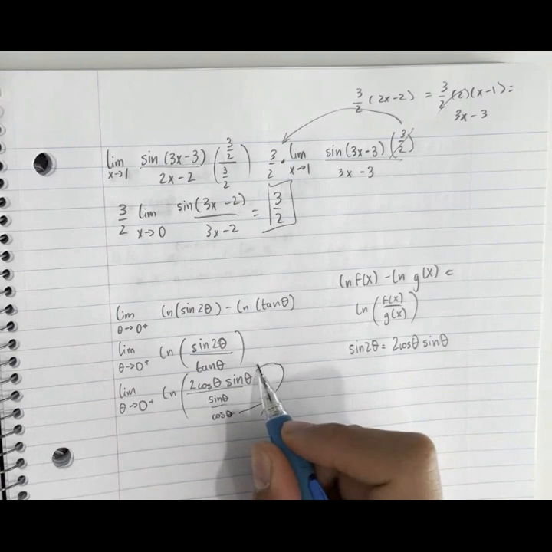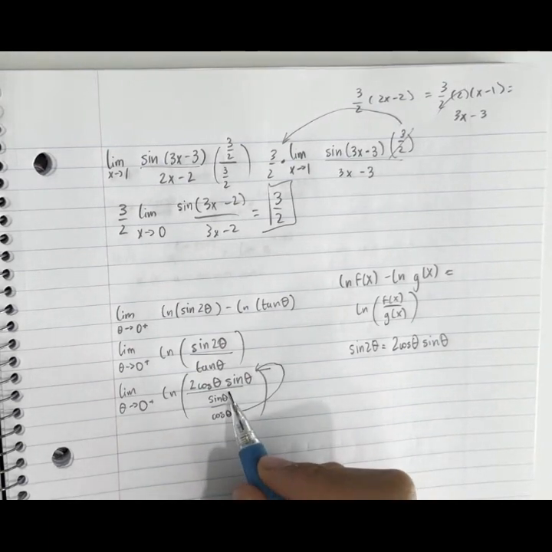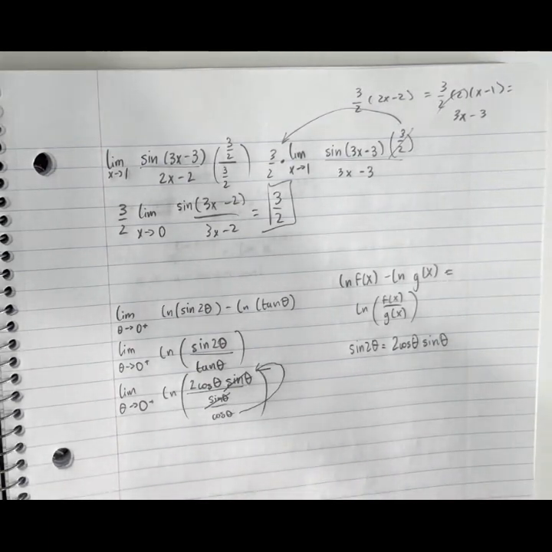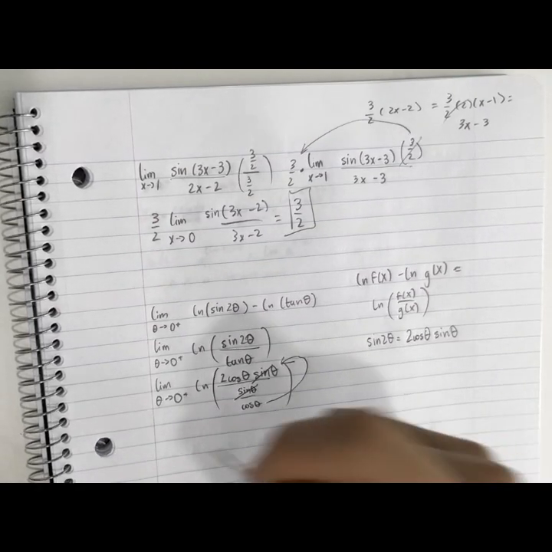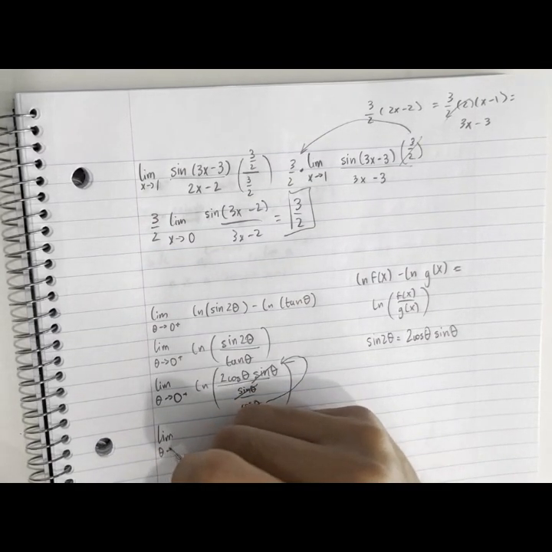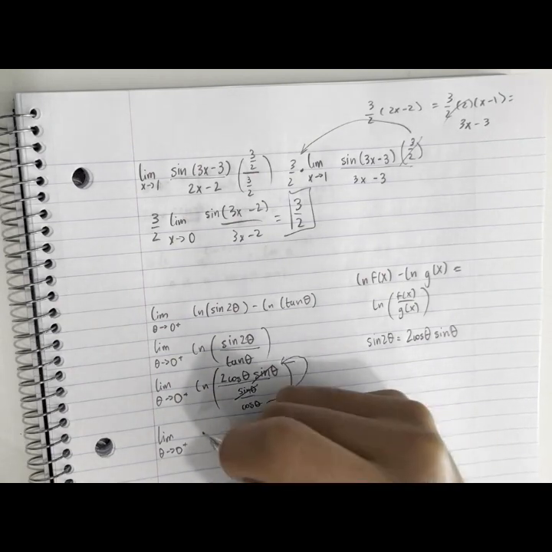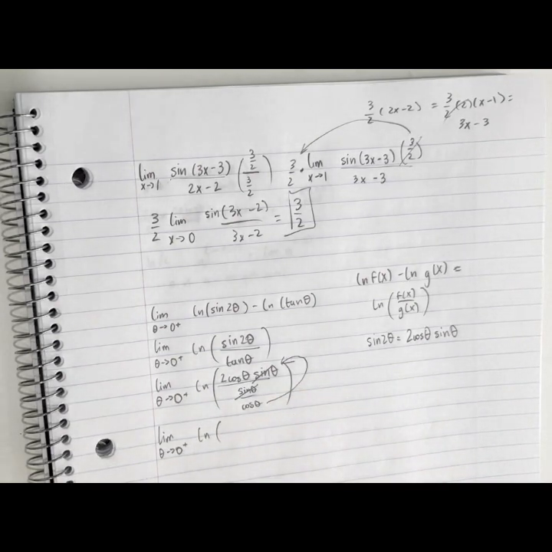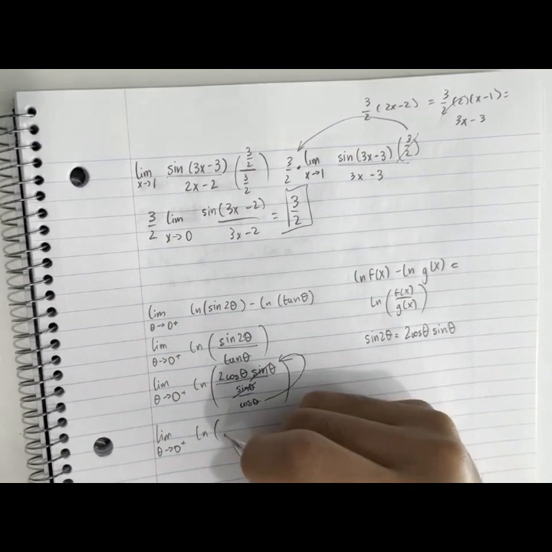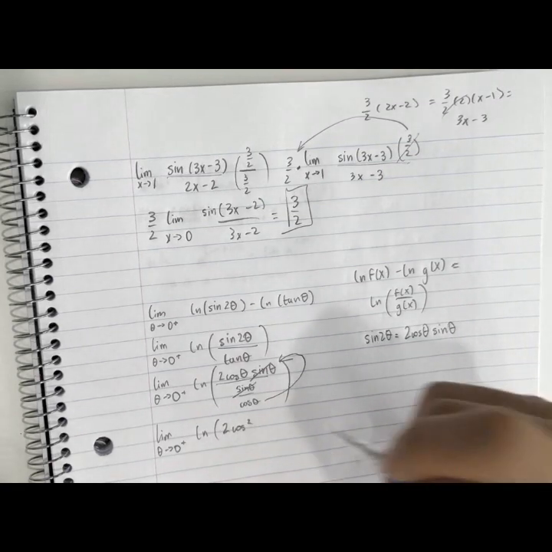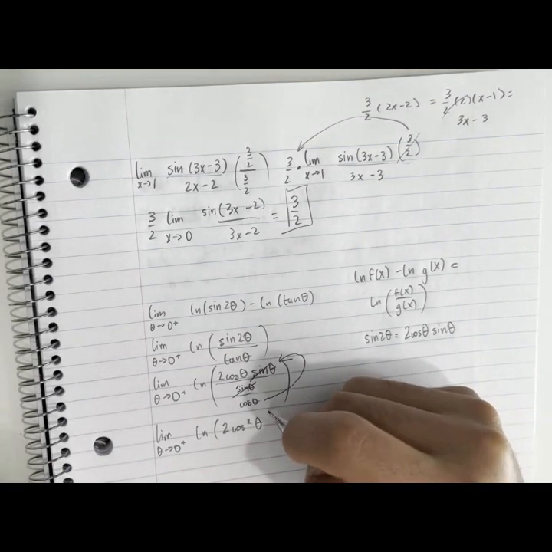Move this cosine up here. Cancel out these sines. And that becomes the limit as theta approaches 0 plus of ln of 2 cosine squared theta.